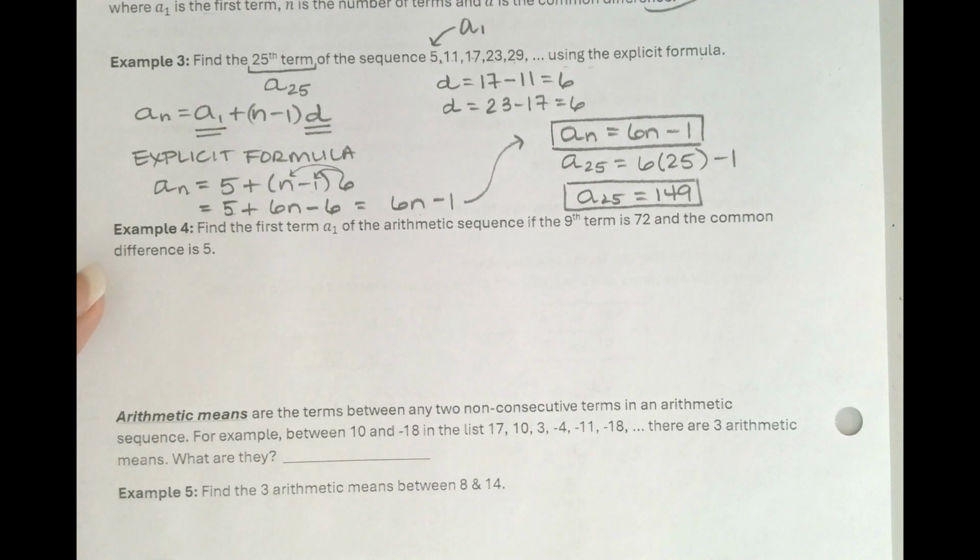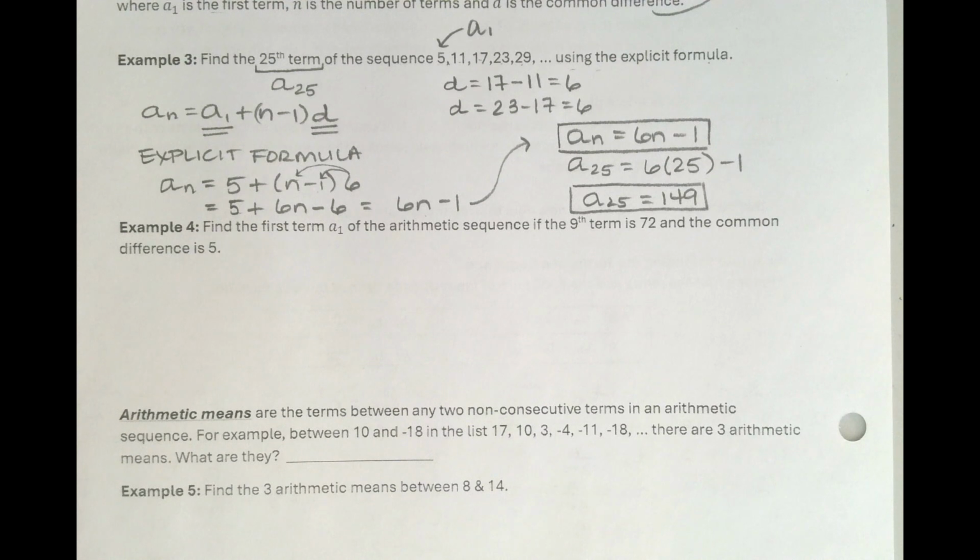So the value in finding an explicit formula is you can find any term once you have that formula. Okay? All right, moving on.